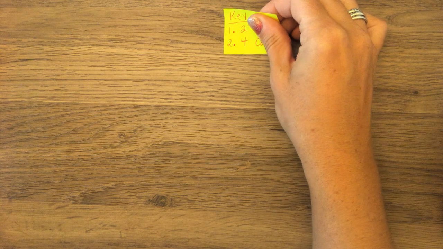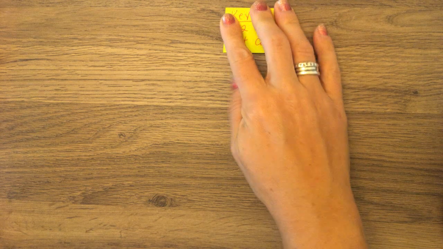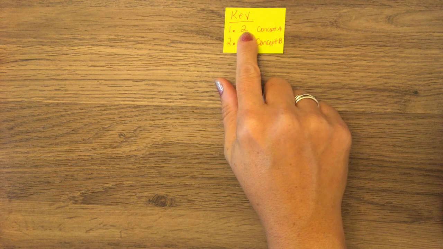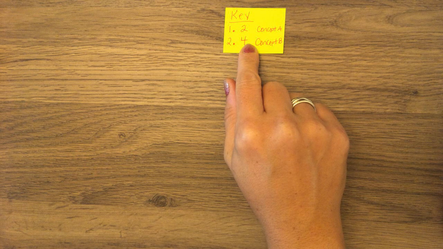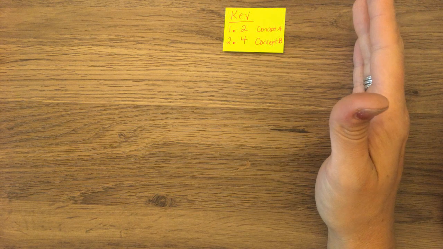So suppose you were going to give an exit ticket of 2 questions. So I gave 2 questions, and this is my answer key. Number 1 is 2, and number 2 is 4. Just something simple and quick that I can grade.